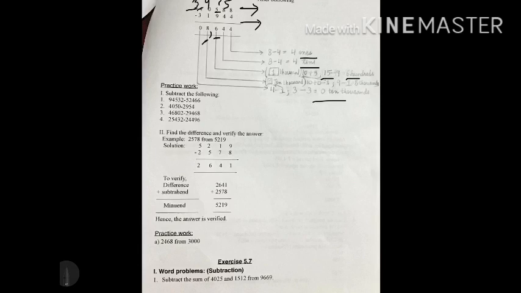8,644. 0 in the beginning has no value, so you don't need to write it also. If you're writing it, fine, but in reading the number, we will not include 0 there. Okay, so this is the practice work. I hope you have done it.